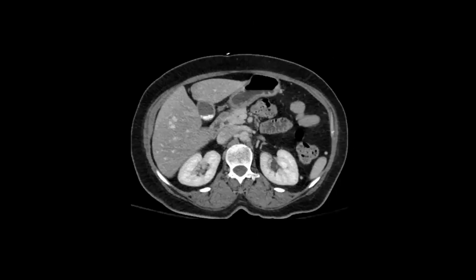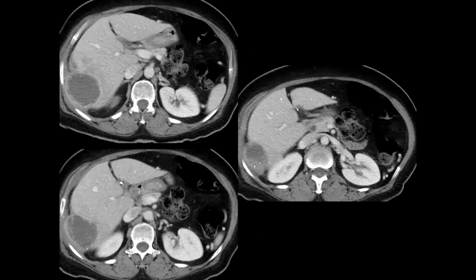Now, sometimes gallbladder stones can be very tiny and adjacent to each other, and they can be layering stones like these. These are multiple tiny layering stones. They look like milk of calcium, but these are actually very tiny stones.